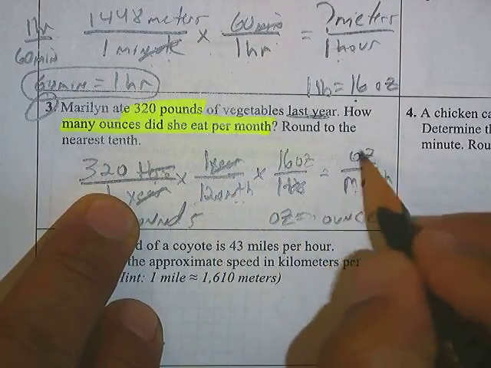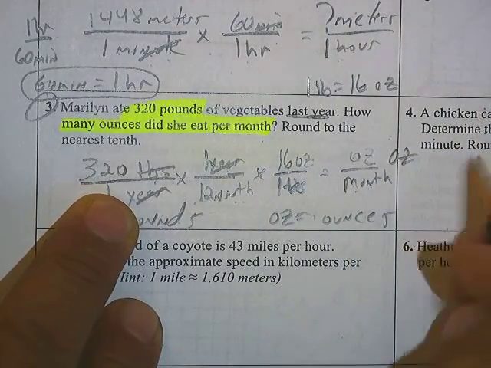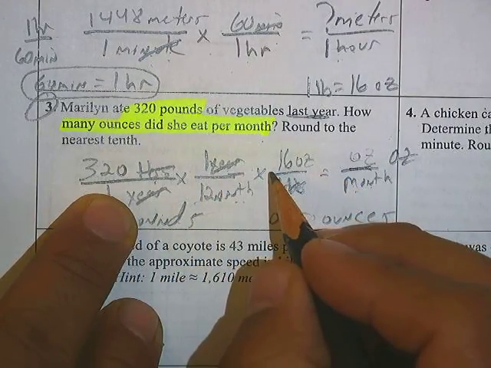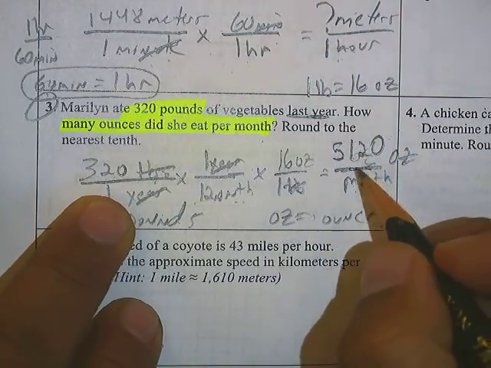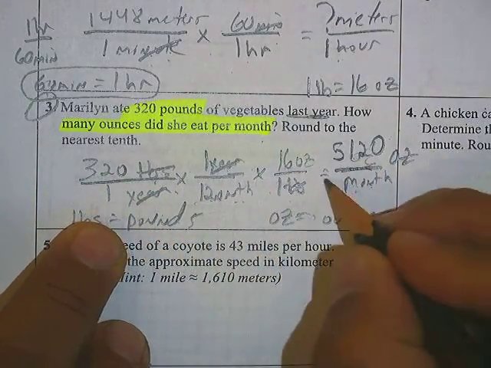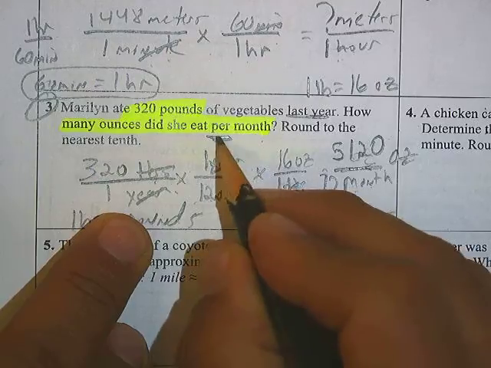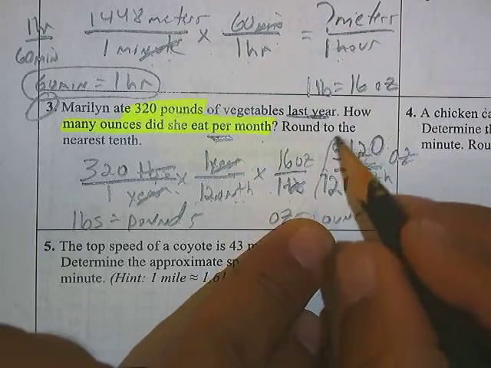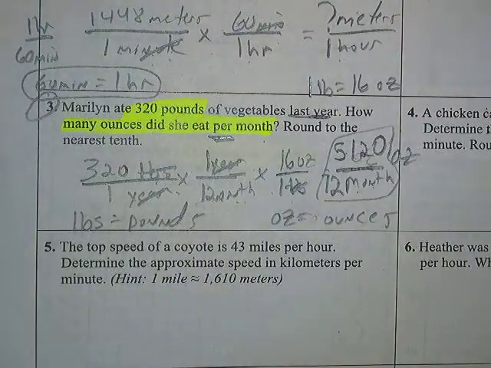And now you multiply 320 times 1 times 16. And we get what's here. And I'm going to put the answer, so I'm just going to move this a little bit this way. Ounces. 320 times 1 is 320. 320 times 16 gives you 5,120. Okay, 5,120 ounces. And how many months? Well, 1 times 12 times 1 is 12 months. I want to know for this. So all you got to do is divide 5,120 divided by 12, and you'll get the answer.